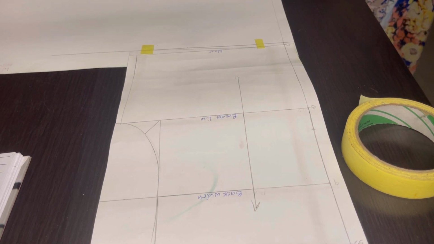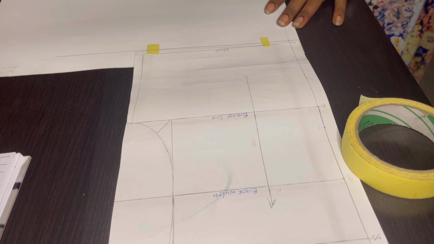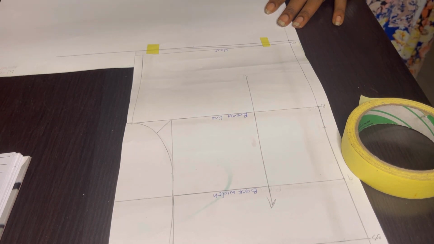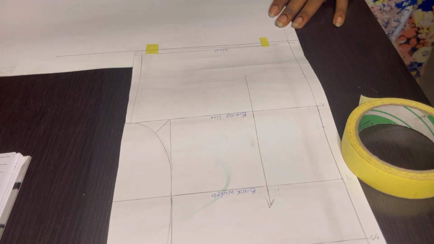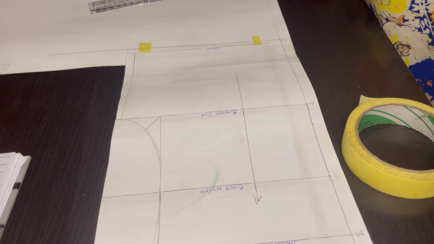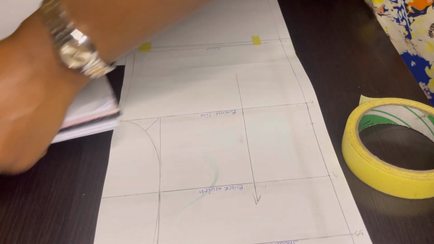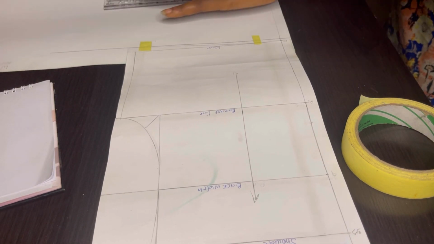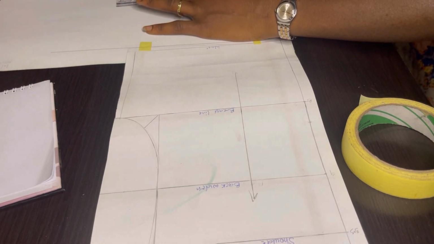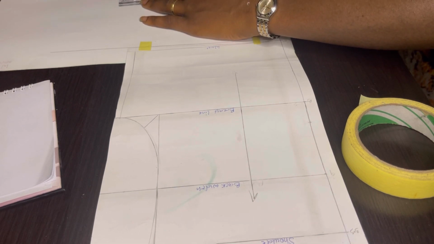This is hip line or hip level. Then this is hem or full length. Let me use hem here. This is the hem. So I'll mark the value of the hip was 3 cm as we have calculated earlier. So it's 21 cm. So the hip measurement is hip 21 cm.